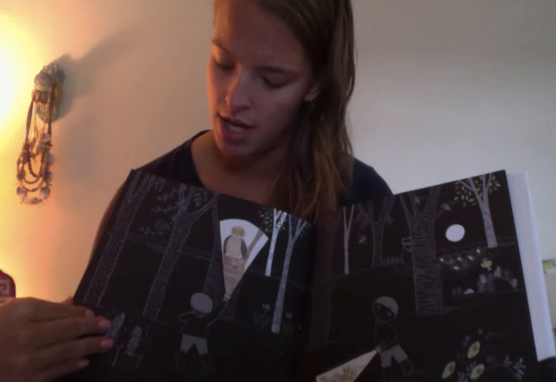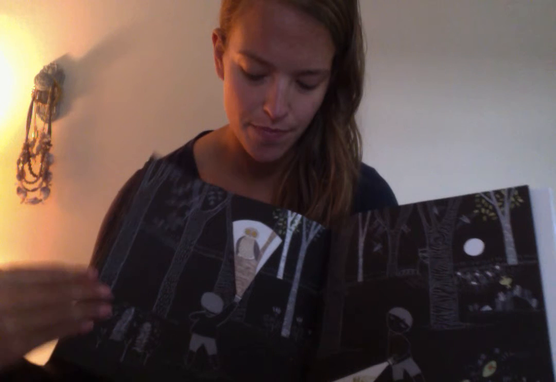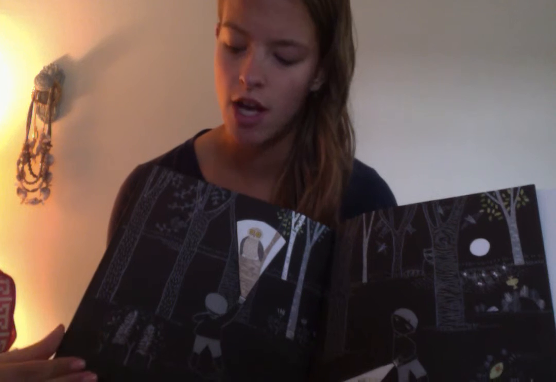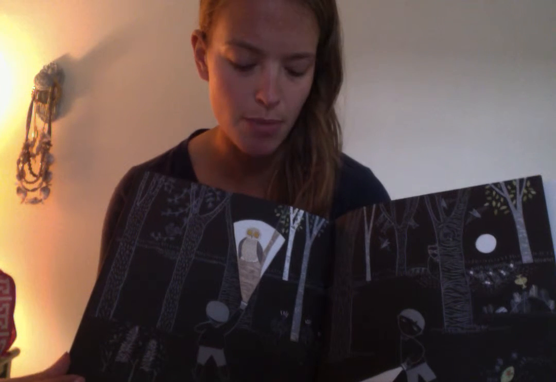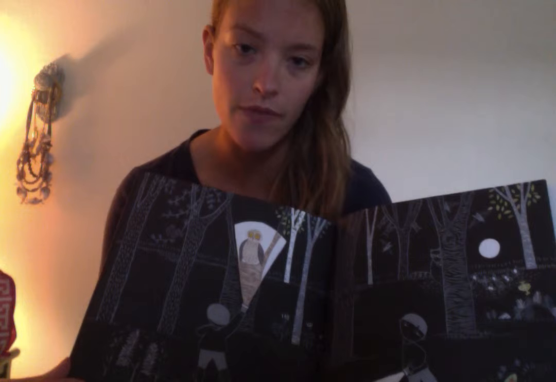So as we go through, there's a lot of things for the children to observe on each page, and it's pretty easy to follow the storyline. Another thing about this book that I really liked is that it lends itself to rereading because there is so much to observe on each page.